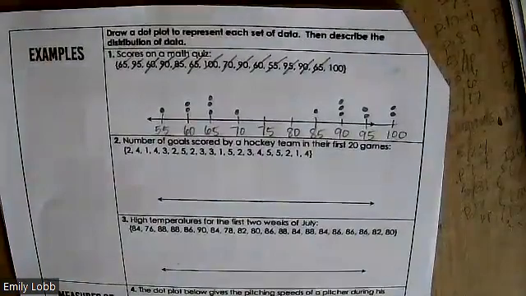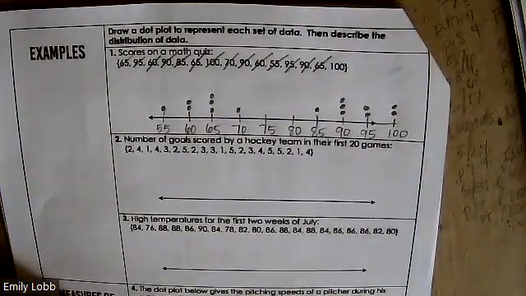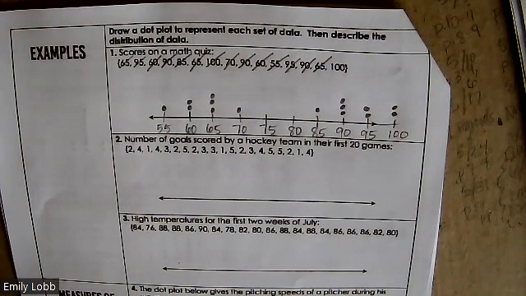All right, looking at these, how would we describe the distribution of data?